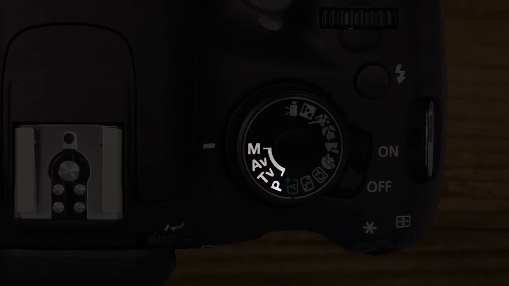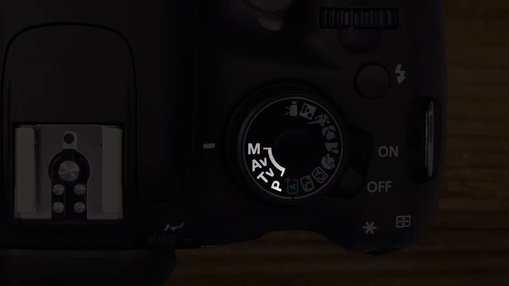This section of the mode dial has the Creative Zones. When you use the Creative Zone modes, you'll choose many of the camera's settings. These zones are more advanced, but with a little practice, they can produce amazing results. The Creative Zone modes include Program Auto Exposure, Shutter Priority, Aperture Priority, and Manual. The mode dial also has a Movie Shooting mode, which we'll discuss in detail later in this guide.